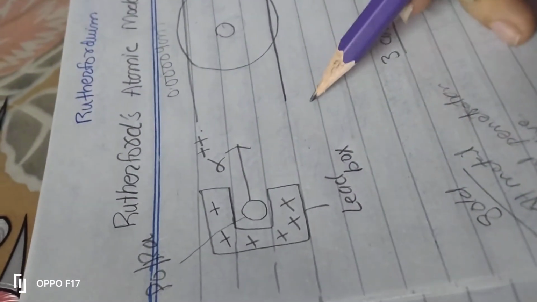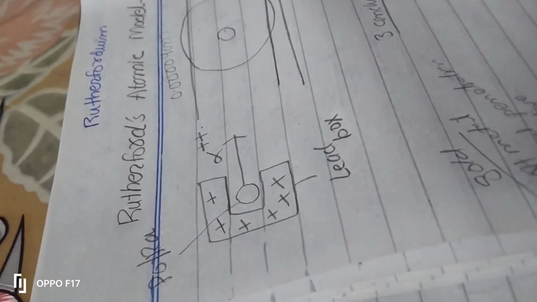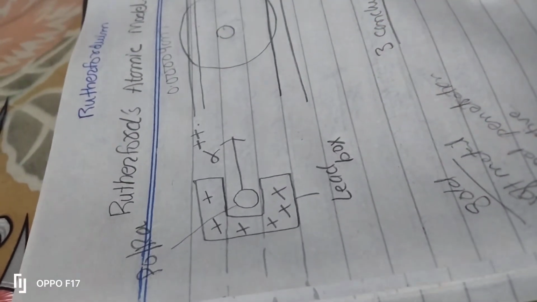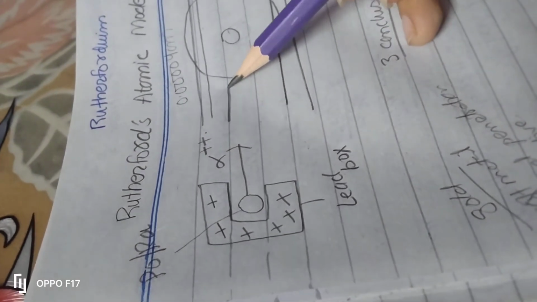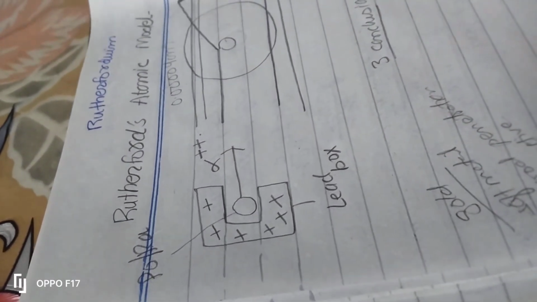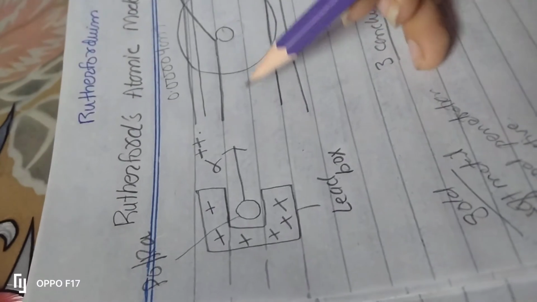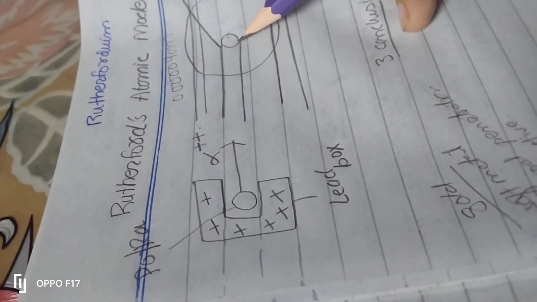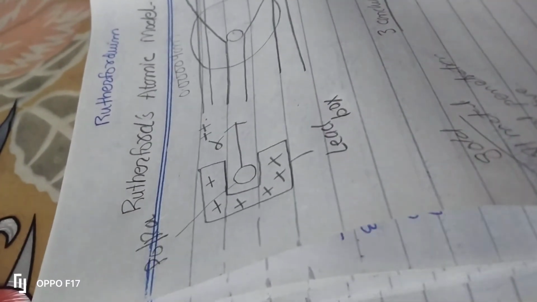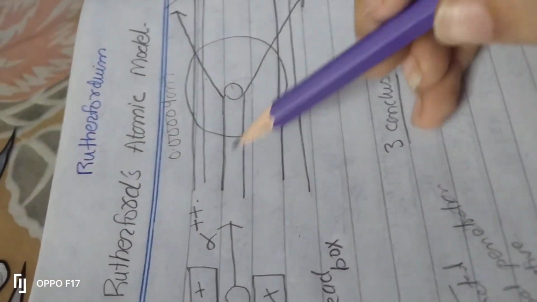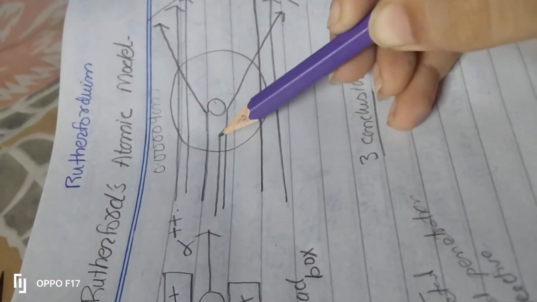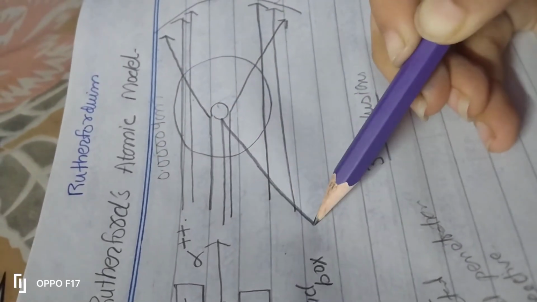As you can see over here, they are undeflected, but some were deflected too, like this, you can see over here. And very few were bounced back.